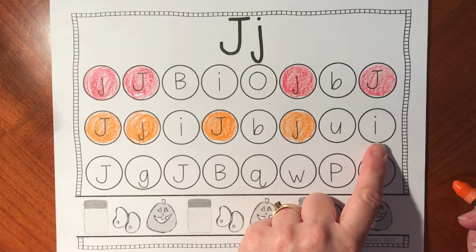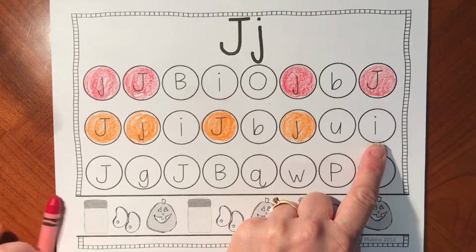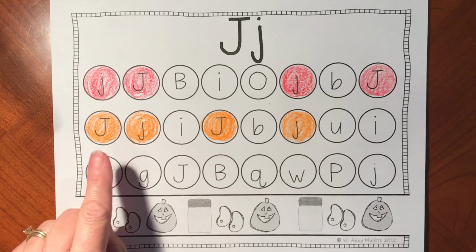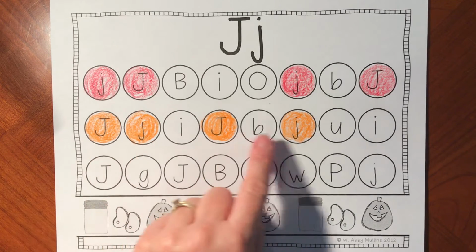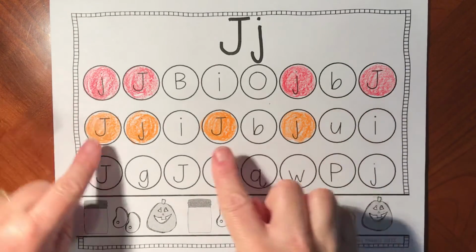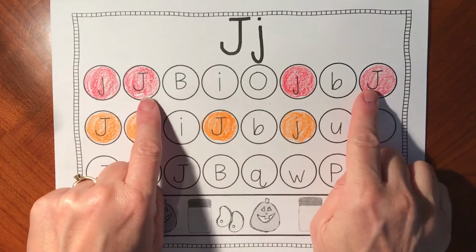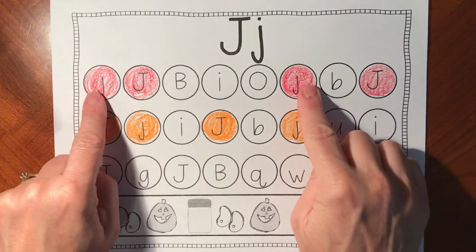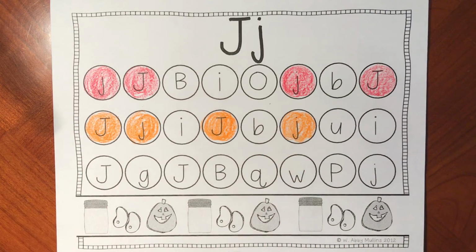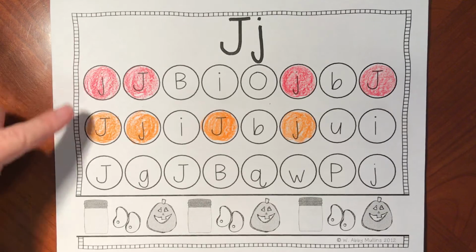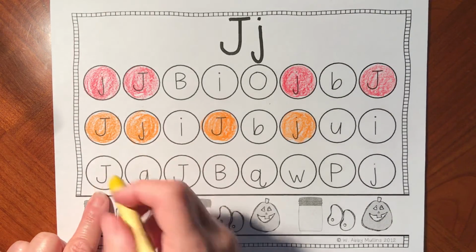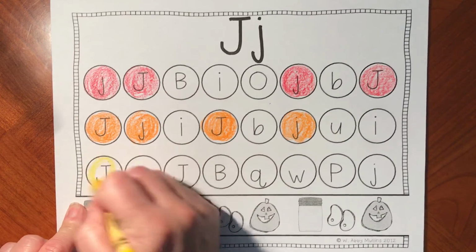And lastly, in the middle row, we have letter I. We don't want an I. So on our middle row, we have 1, 2, 3, 4 J's. Just like our top row, we had 2 capital J's and 2 lowercase j's. 2 and 2 go together to make 4. So our top and middle rows had the same amount. Our bottom row starts with a capital J, just like our middle row did.